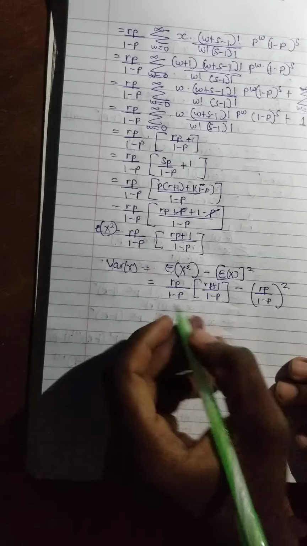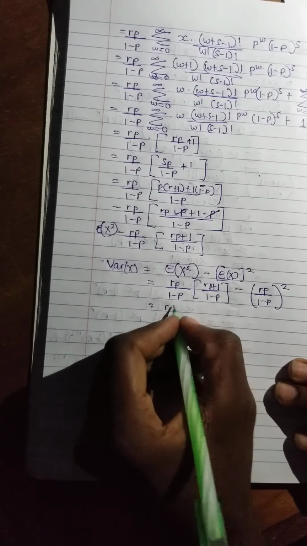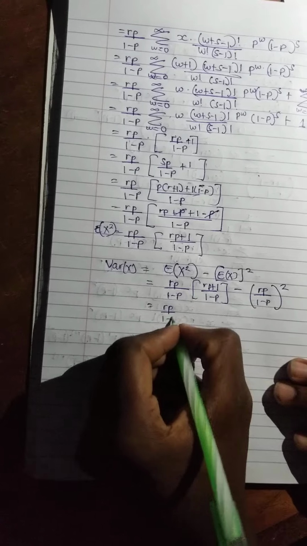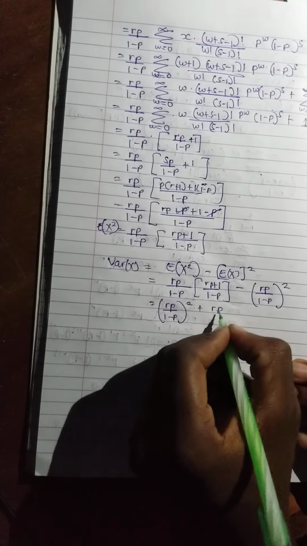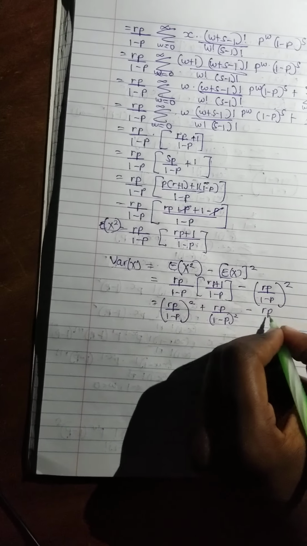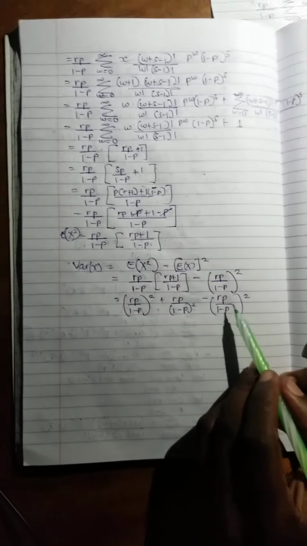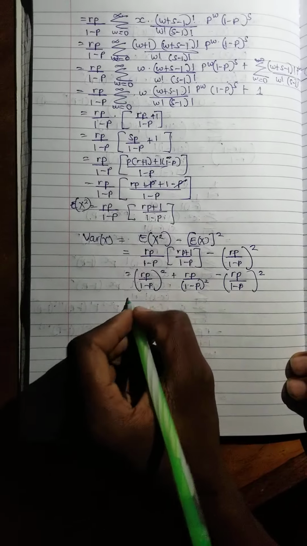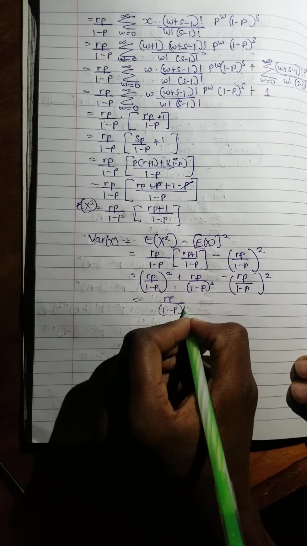So when you try to expand this, when we feed this into this equation, we have rp over (1 minus p) squared plus (rp over 1 minus p) squared minus (rp over 1 minus p) squared. If you notice, this and this cancel, we're left with rp over (1 minus p) squared.